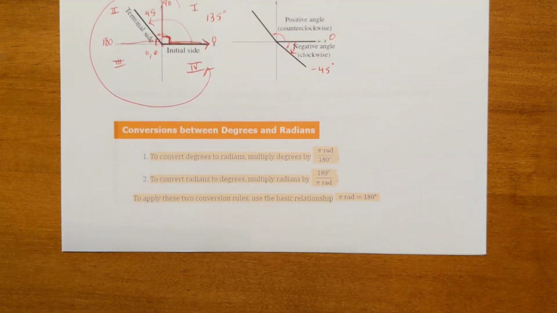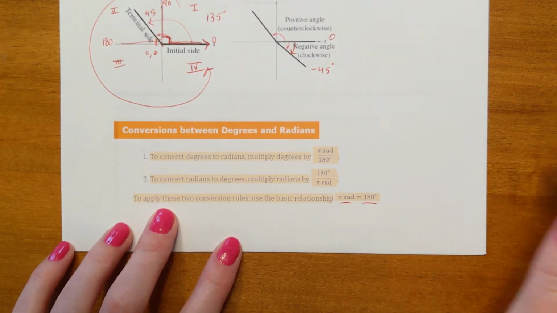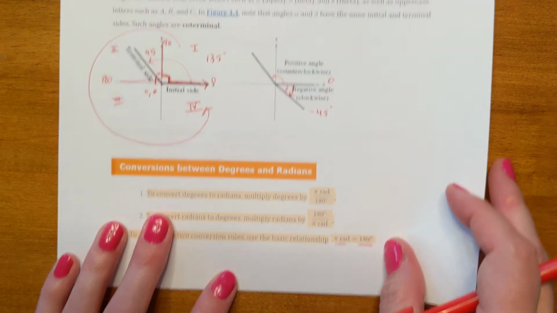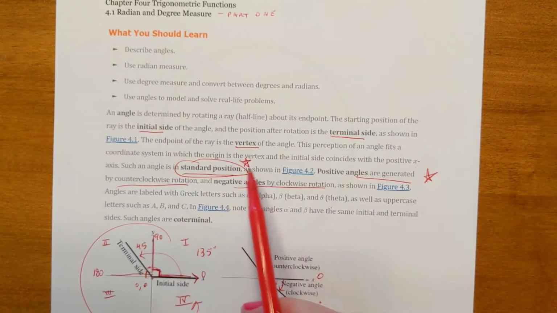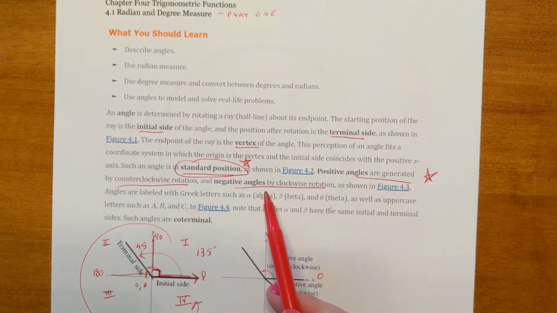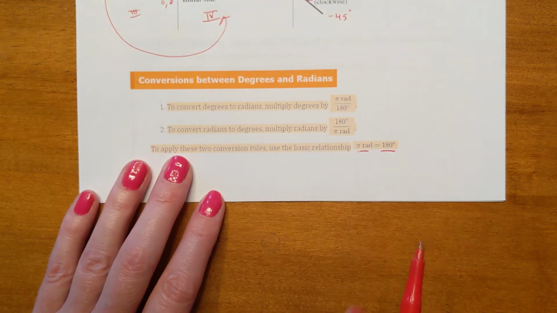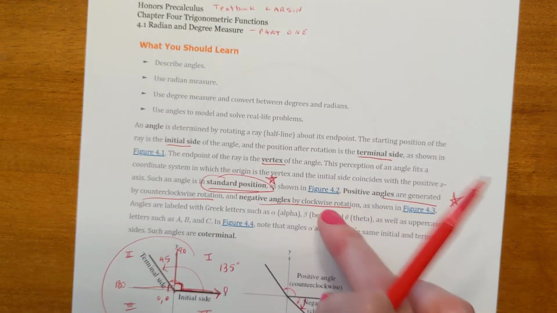All right, here's a rule for converting between degrees and radians. To convert from degrees to radians, multiply by pi over 180. To convert from radians to degrees, multiply radians by 180 over pi. And pi radians equals 180 degrees. Note I didn't star that. I started back here, standard position, and positive angles go counterclockwise, negative ones go clockwise. I didn't bother starring this because honestly, it's just going to make sense, but make sure you memorize that.